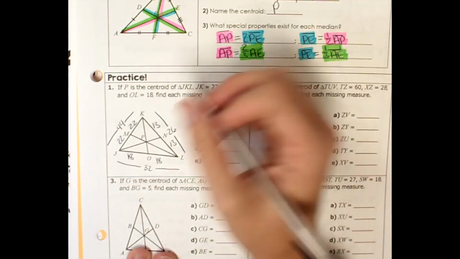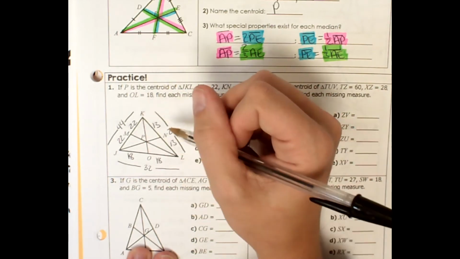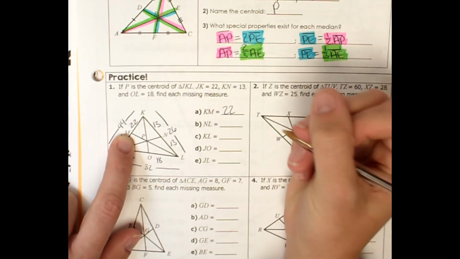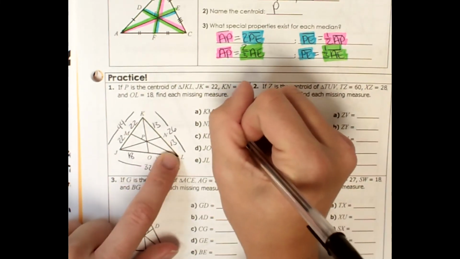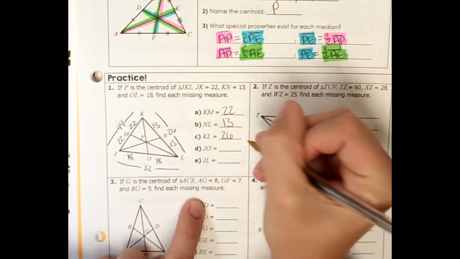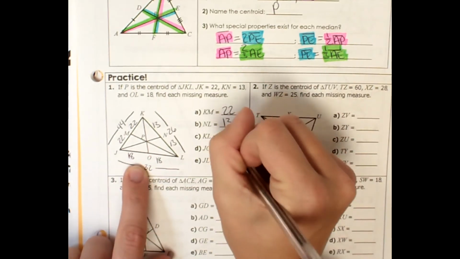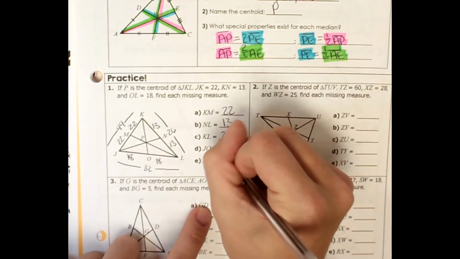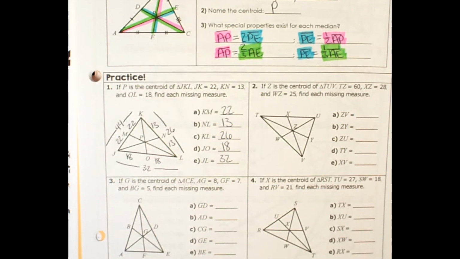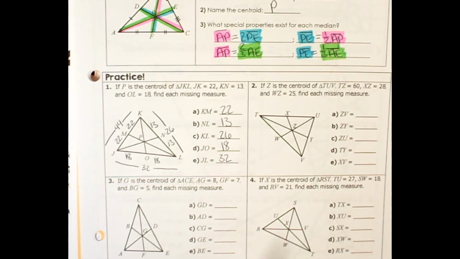Now I can go in. KM is right here. I already labeled it, KM is 22, NL is 13, KL would be the whole length, so it's 26, JO I labeled as 18, JL is 36. When you're given one piece, you might as well label all the congruent sides that you can find. That helps later if you get confused. Just go ahead and label everything you know first.